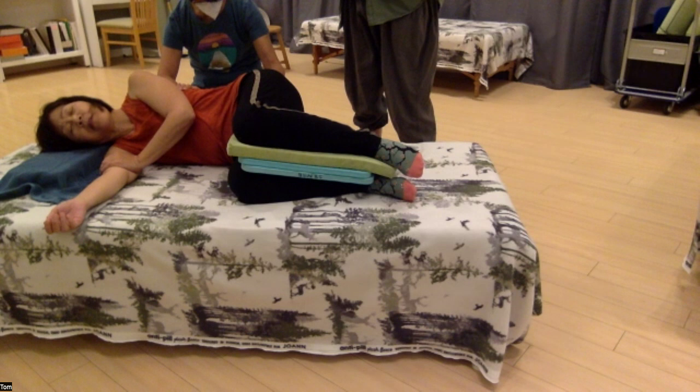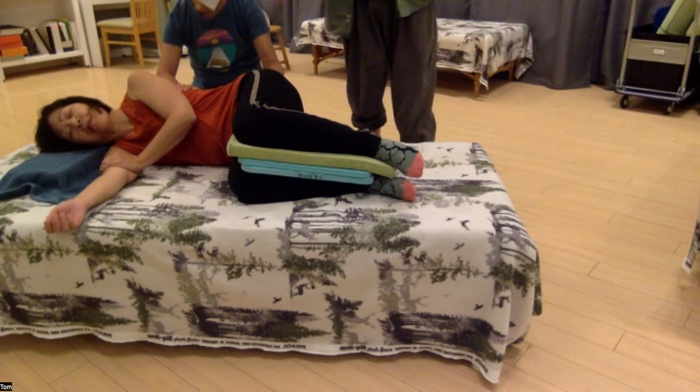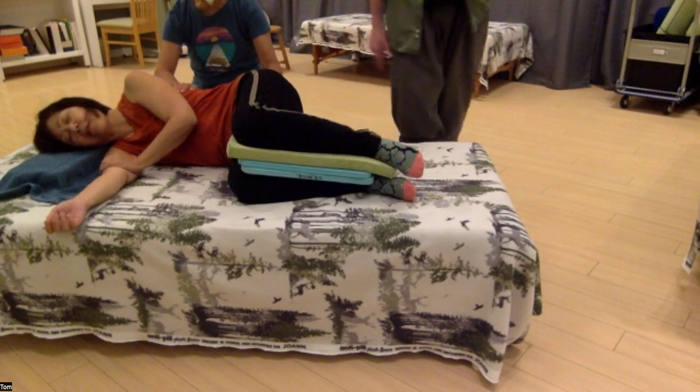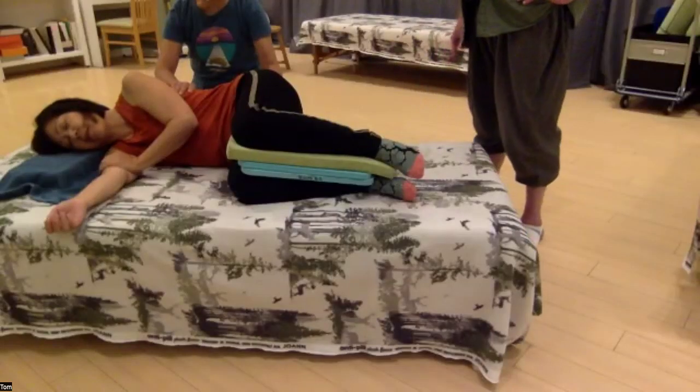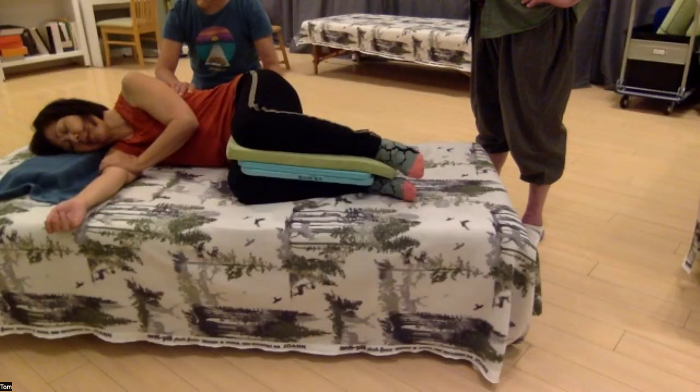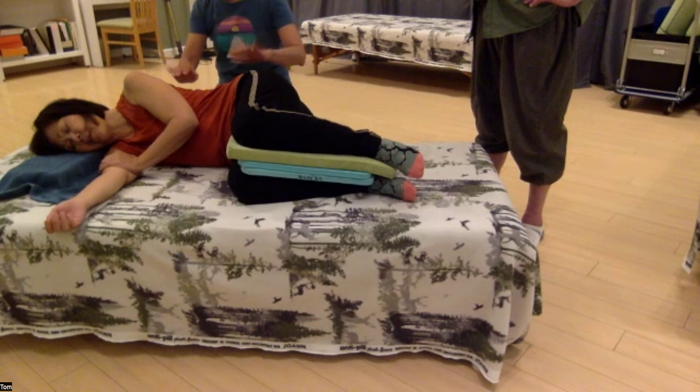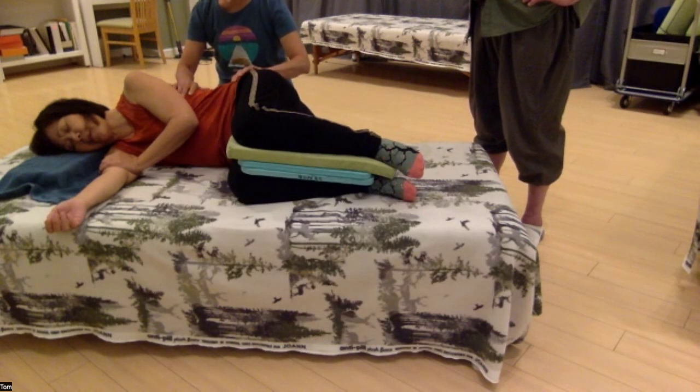Now let's roll the pelvis and see how that movement of the pelvis is going through. The pelvis or both? Actually do the pelvis, because then you can differentiate.